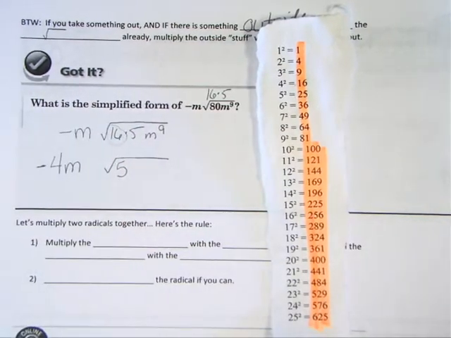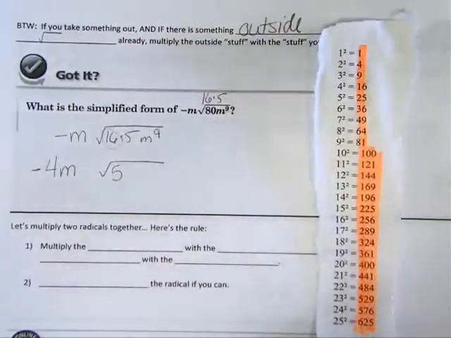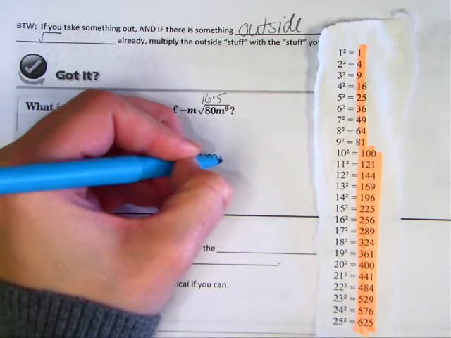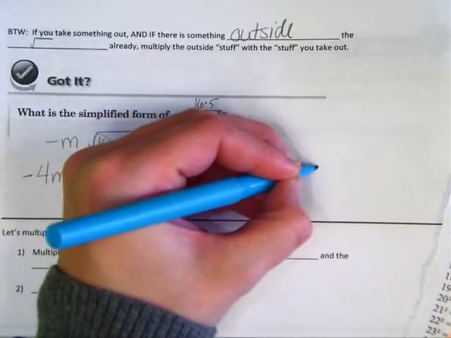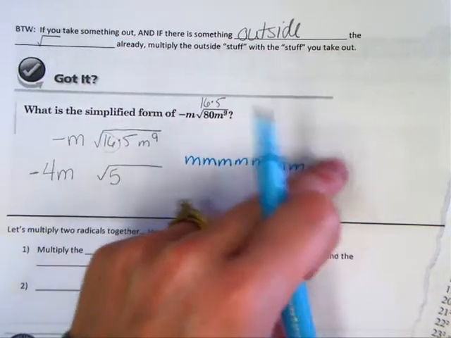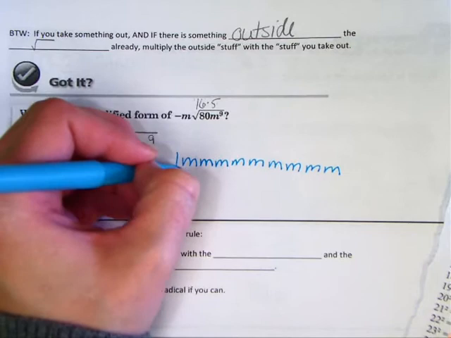Now I want to deal with those 9 m's over here. Are you ready? And I'll put them in a marker so they look a little different. 1, 2, 3, 4, 5, 6, 7, 8, 9. Since we're talking about squares, I want you to group them in groups of 2.